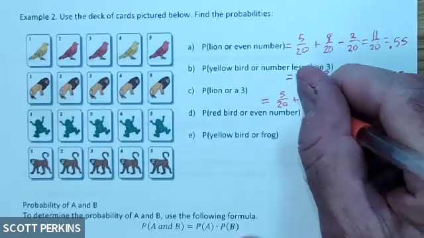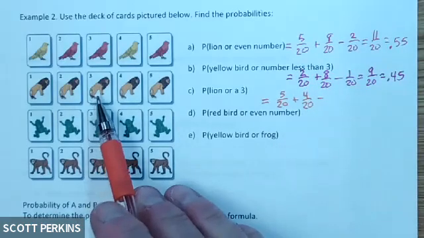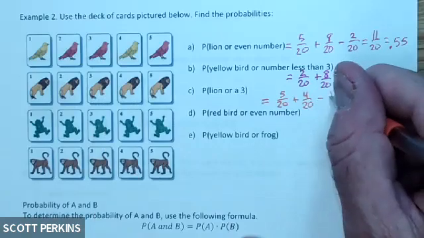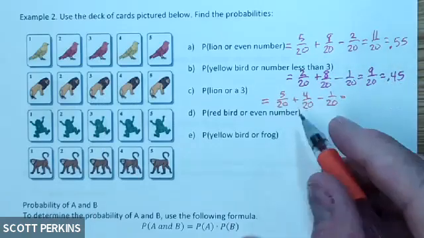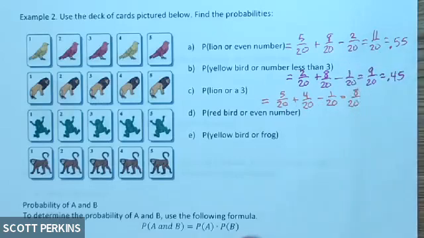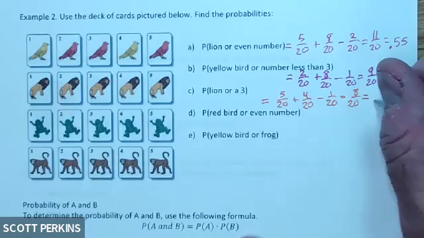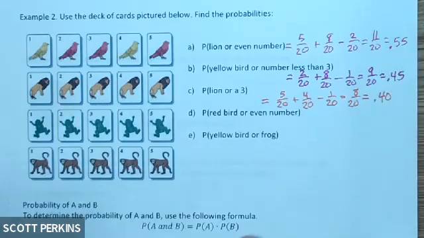Okay, 4 out of 20. And then do lions and 3s happen together? Yeah, right here, right in the middle, 1 out of 20. So 5 plus 4 is 9, minus 1 is 8 out of 20. You can reduce that. That would reduce to 2 out of 5 if you want, or you can just pop it into your calculator and it's going to be 0.40.